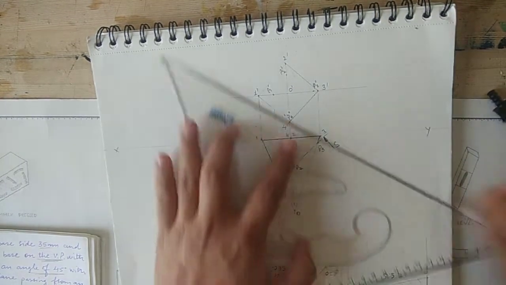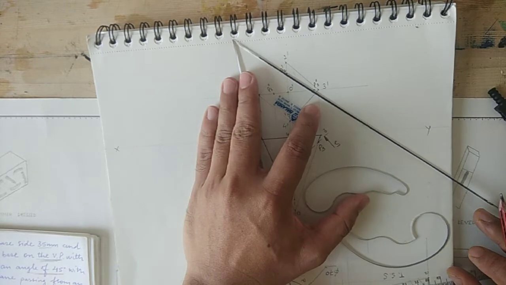Okay. Now class, join all points P1, P2, P3 and P4 in front view.